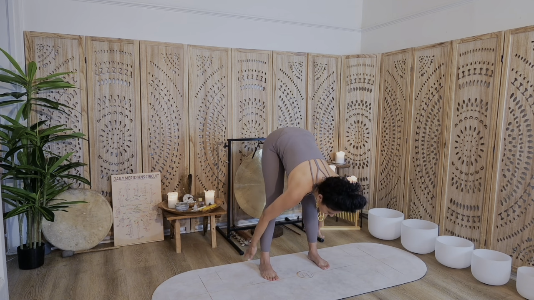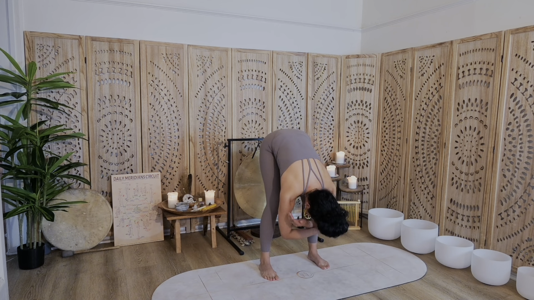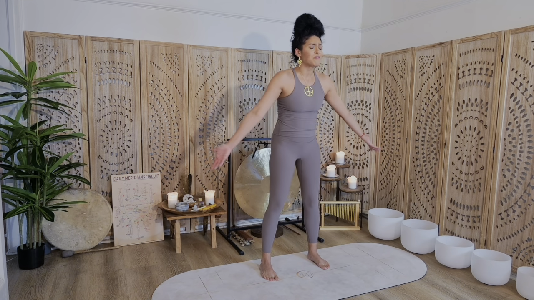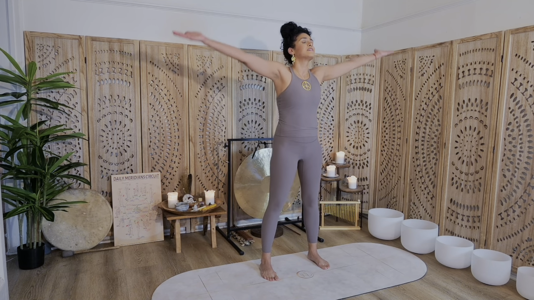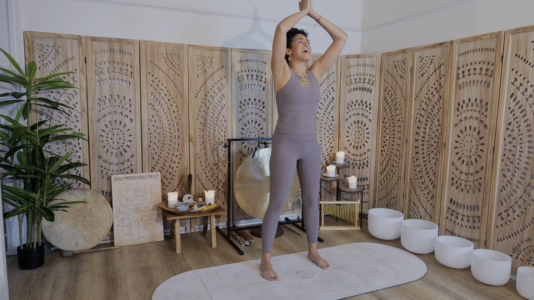Exhale, fold. And then rise as your arms come out at your sides. And when you're ready, take a breath in. Palms together above your crown. Exhale, hands.